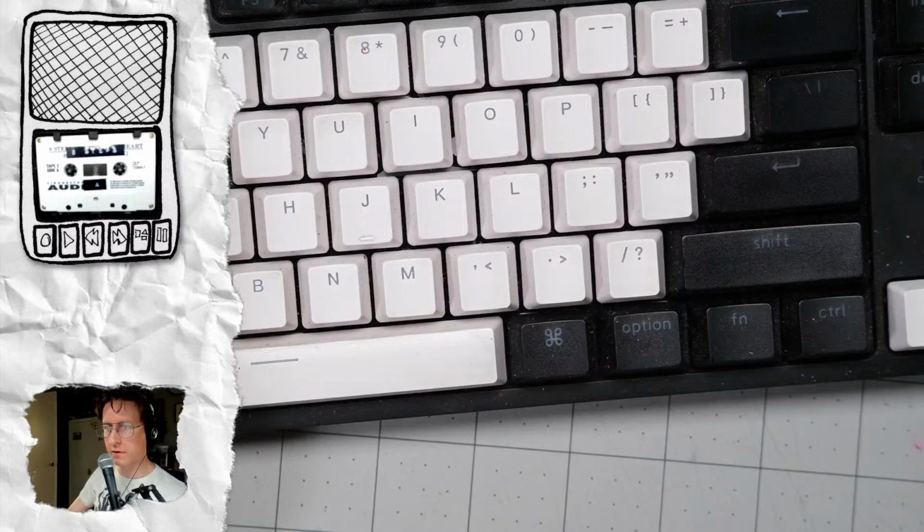Ungroup. Okay. These vertical ones are... Okay, these guys are pin.